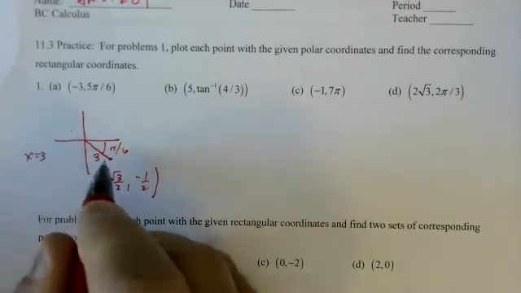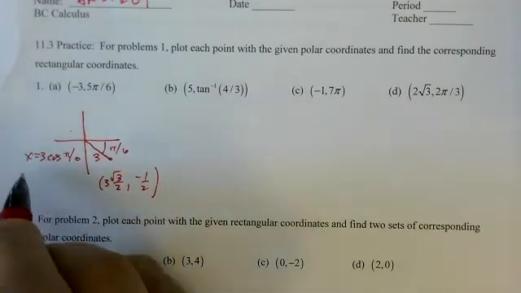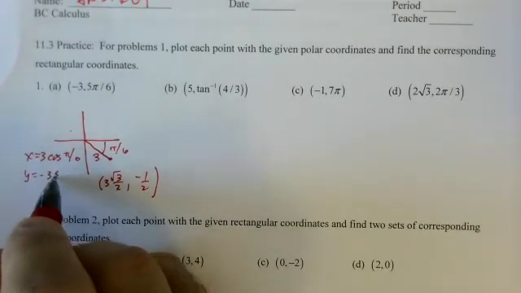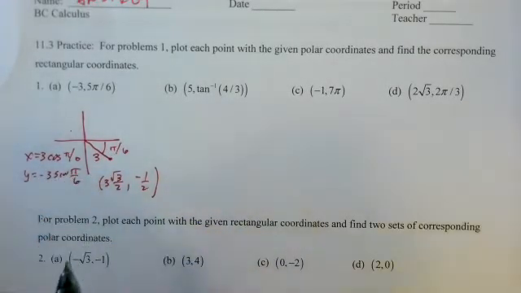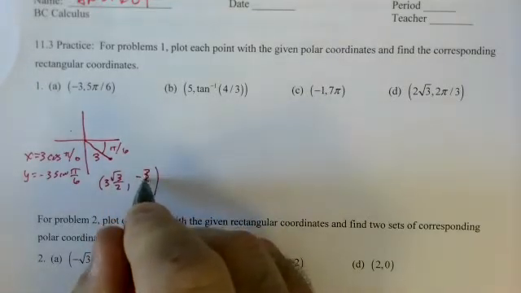X equals 3 cosine of pi over 6. Y equals negative, because we're down in the negative zone, 3 sine of pi over 6. Moving onwards. Sorry, -3 over 2.